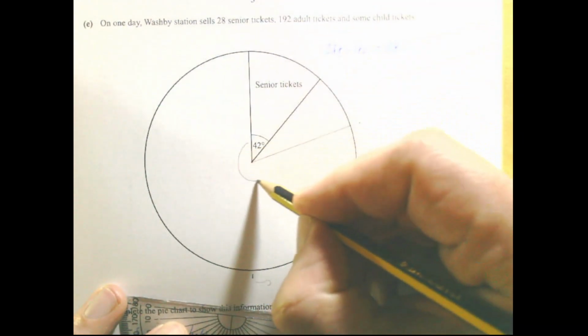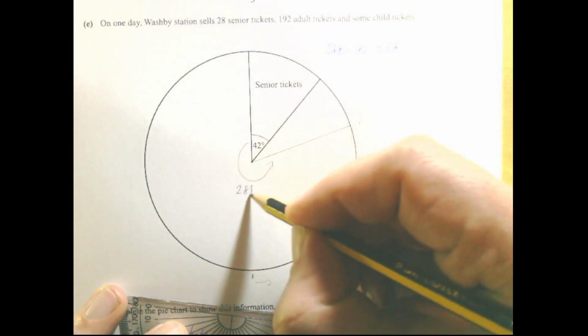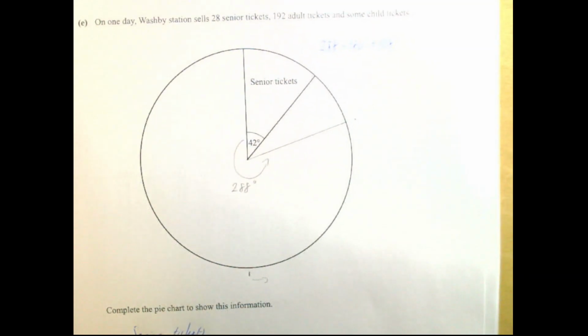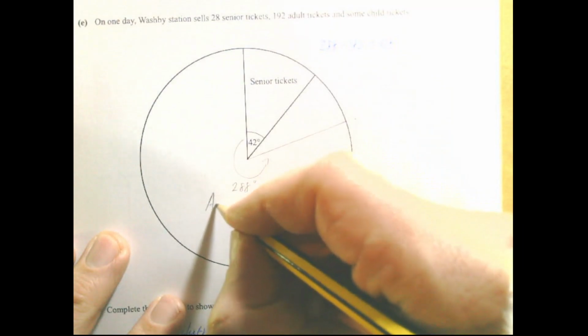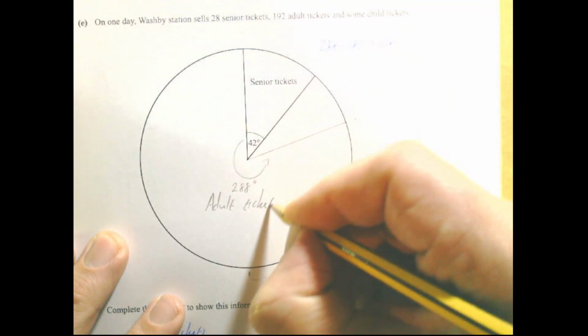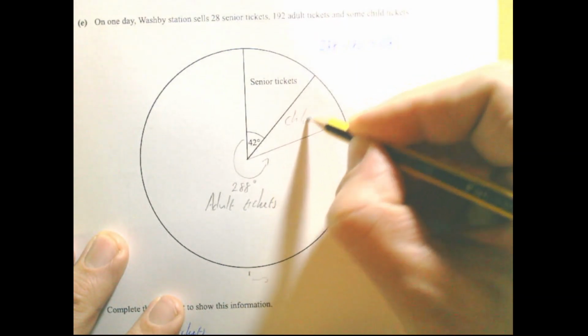So that's 288 degrees. Now that should be correct. We write in there, these are the adult tickets. And these will be the child tickets.